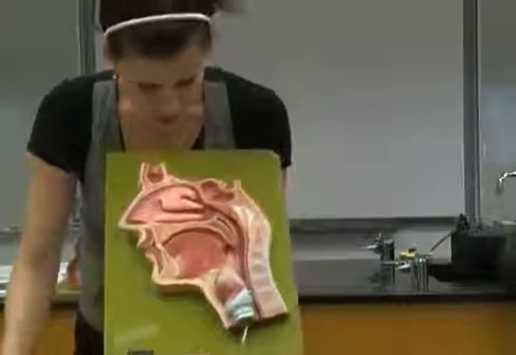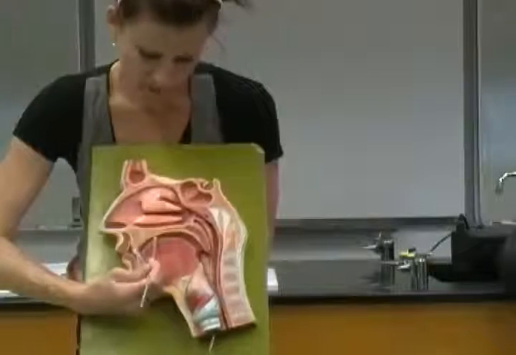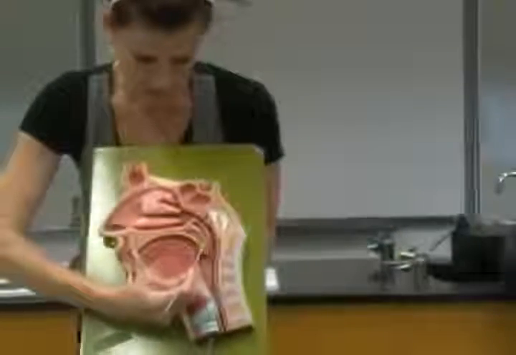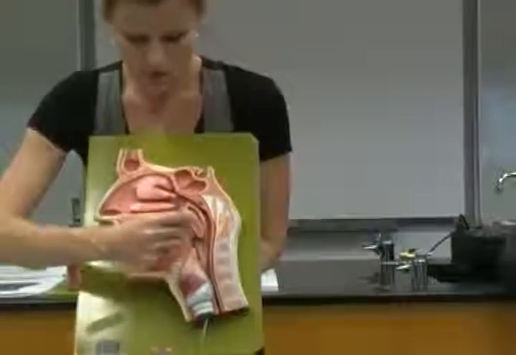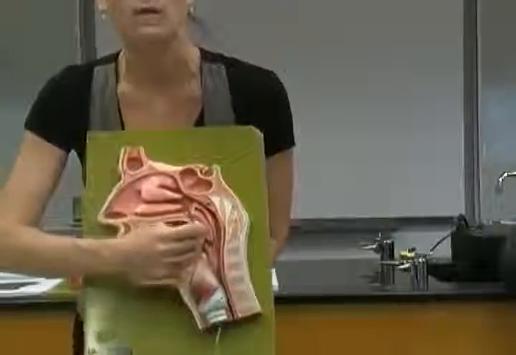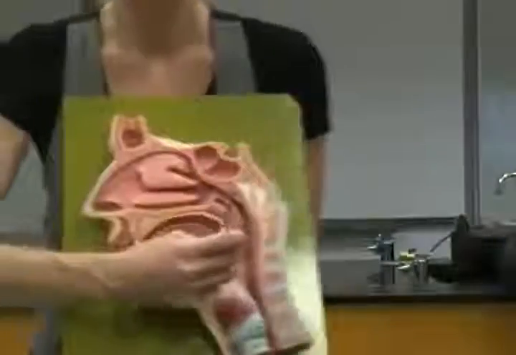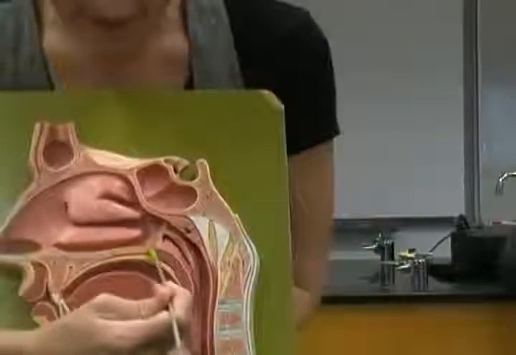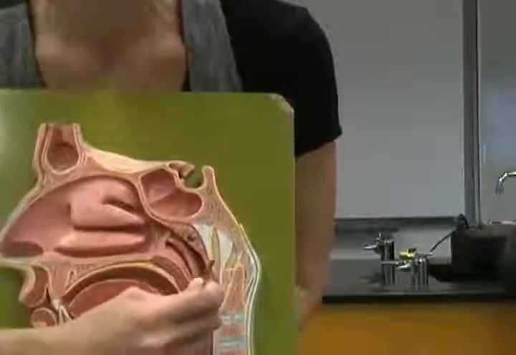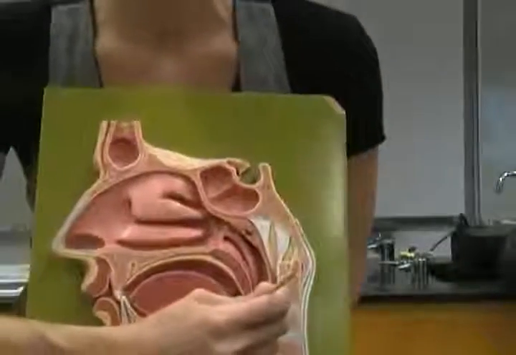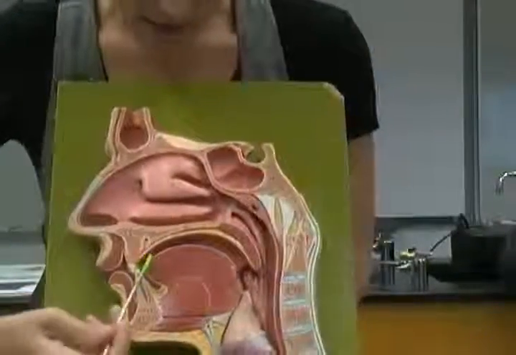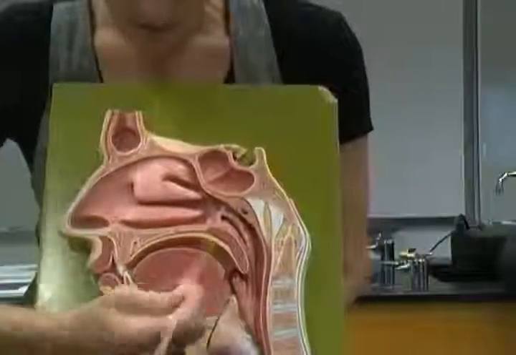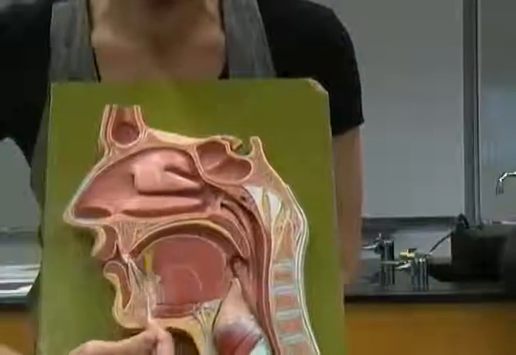So if you go from the hard palate, soft palate, uvula, and you drop straight down from there, you have another set of tonsils, called the palatine tonsils. From the palate down, palatine tonsils. And you have 2 of those, 1 on either side. And then this is the oral cavity or mouth. You'll see the tongue right here.